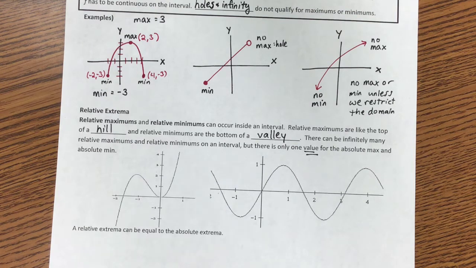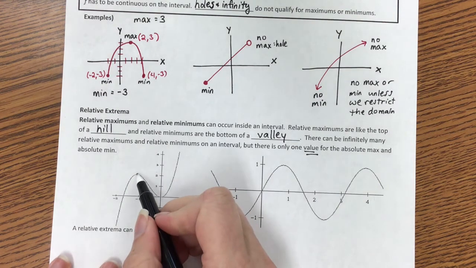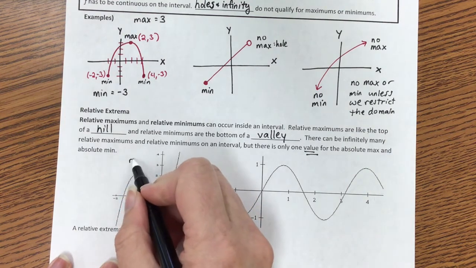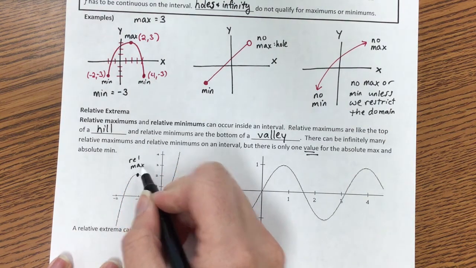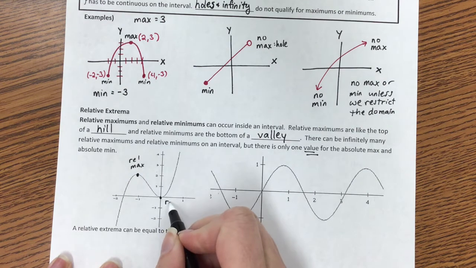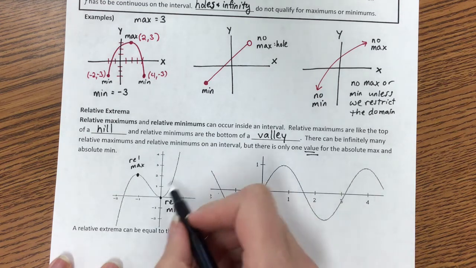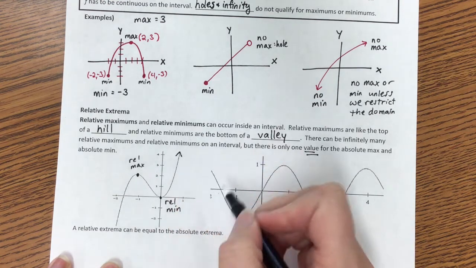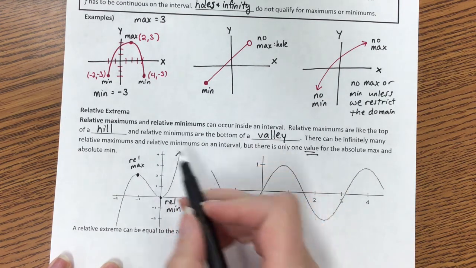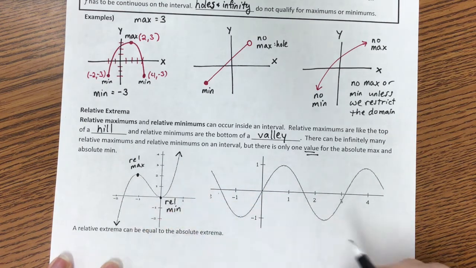Alrighty, let's take a look here. We have a relative maximum, boom, right there, relative max. Down here, we have a relative min. Do we have an absolute max or min? If we continue this on, we know that graphs get cut off. That is an arrow, and down here is an arrow.